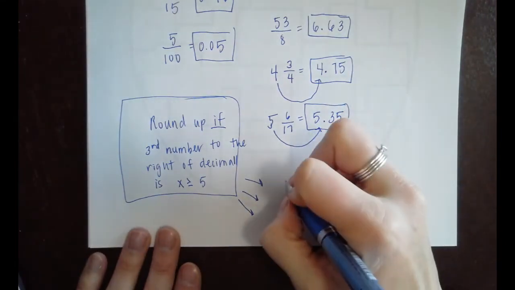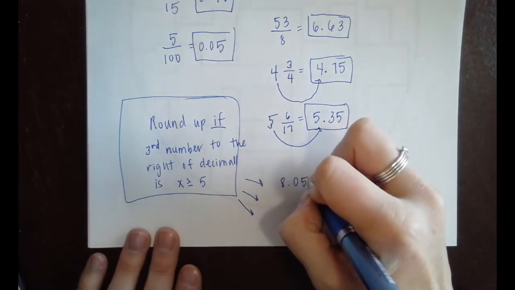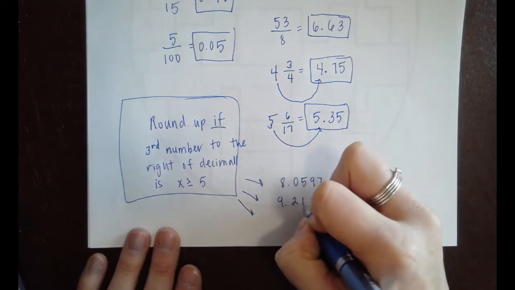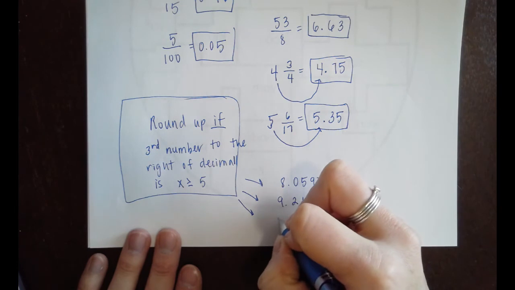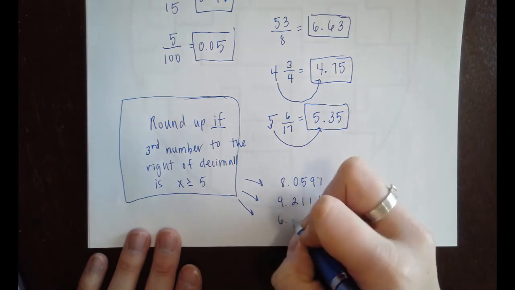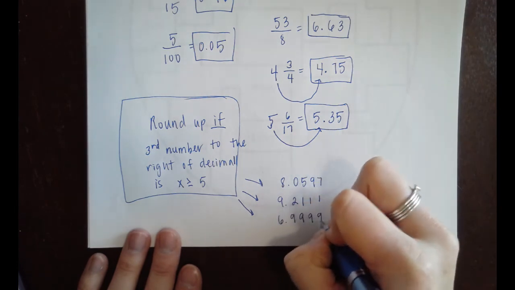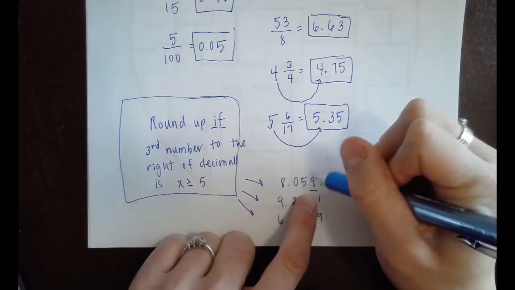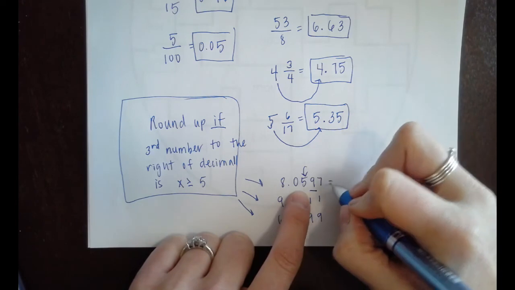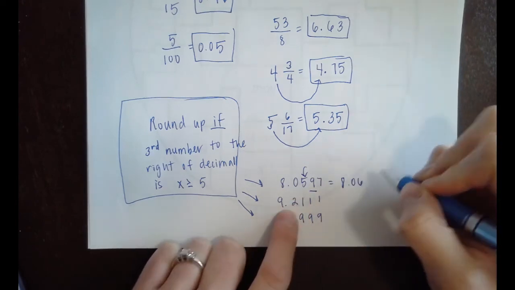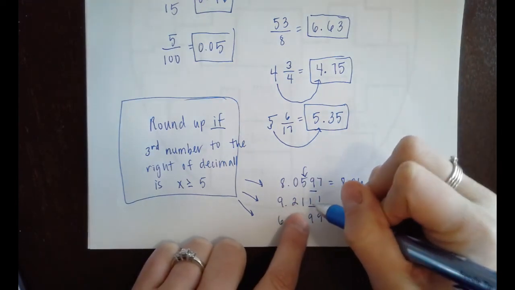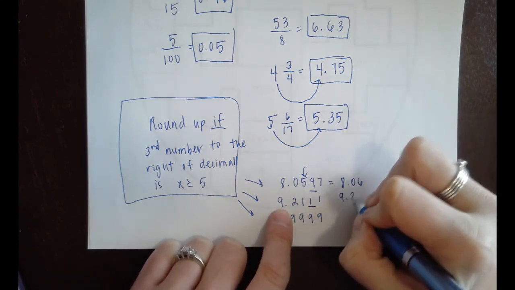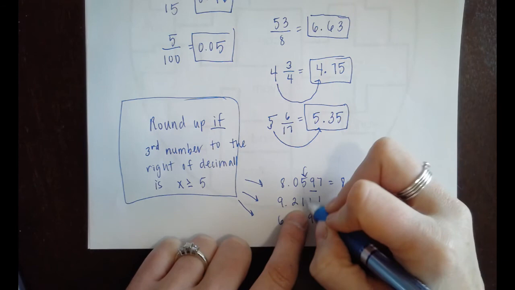If we had 8.0597, 9.2111, and 6.9999. So this guy, we look at the third number, it's 5 or above, so we're going to round this guy up. So that would be 8.06. This guy, we look at the third number, which is below 5, so it stays 9.21. We don't round down, we just stay.